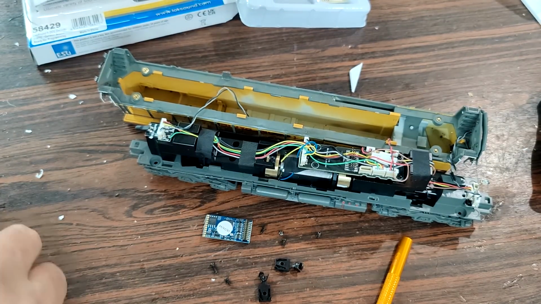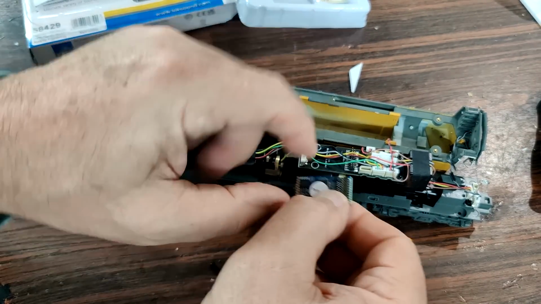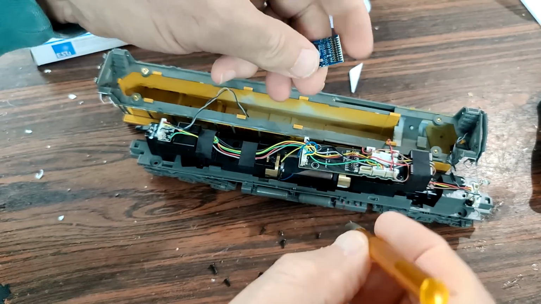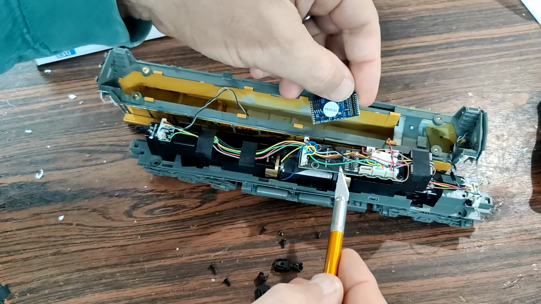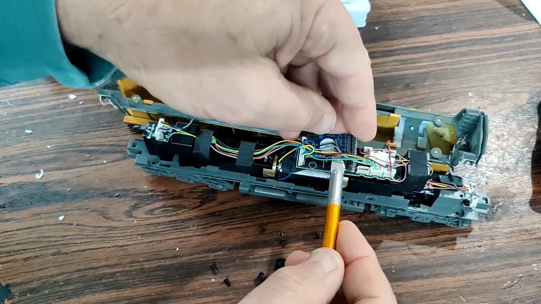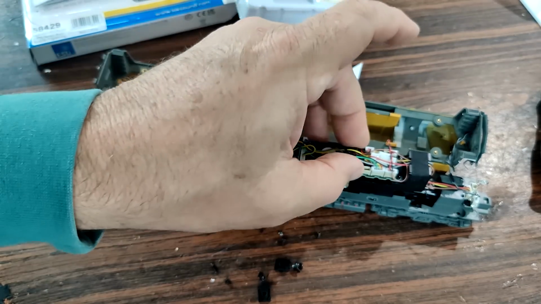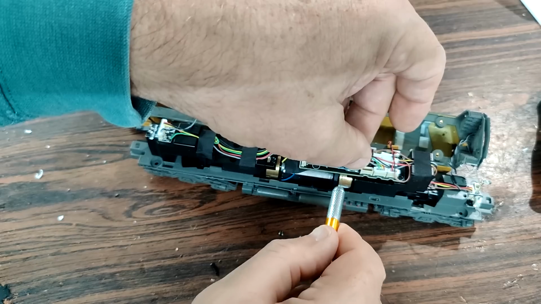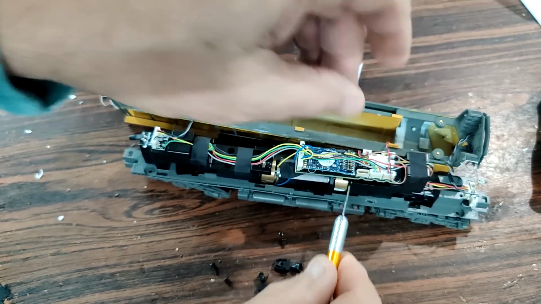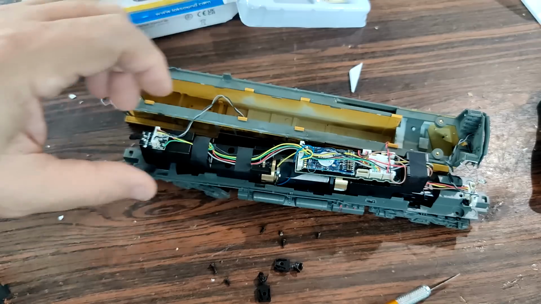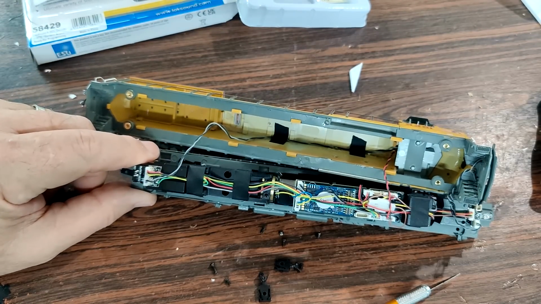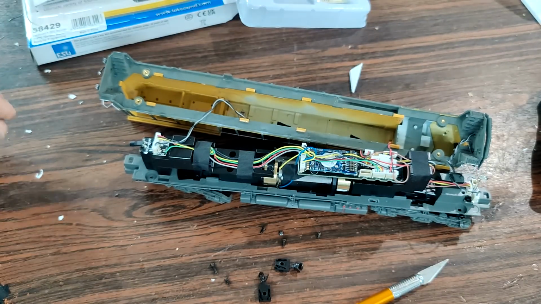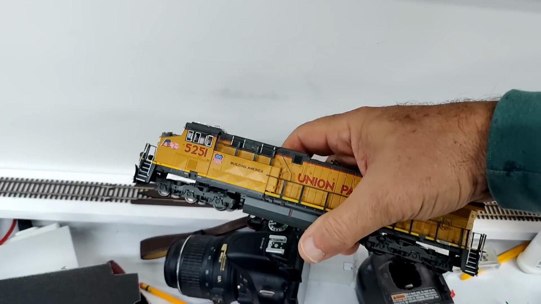All right, so the decoder goes right under the wires and onto the pins. Gonna lift the wires up carefully, slip it underneath, and just press it right down. And it's in. And this BLI ES44 comes with speakers, which is really nice.